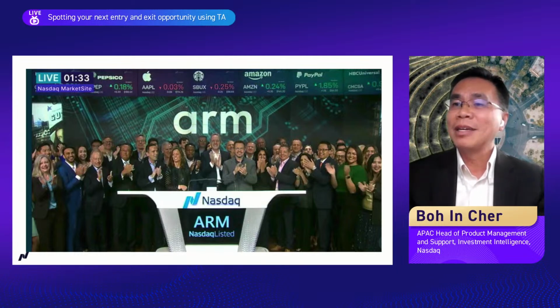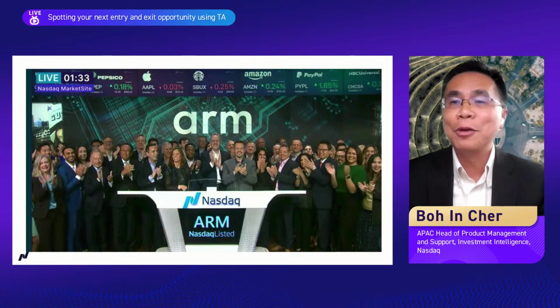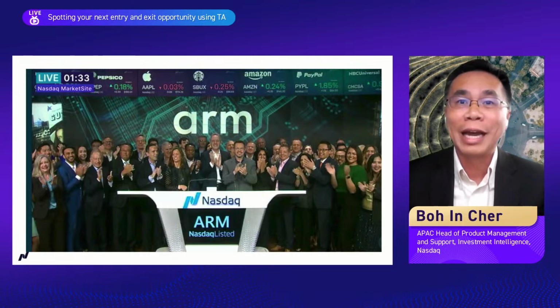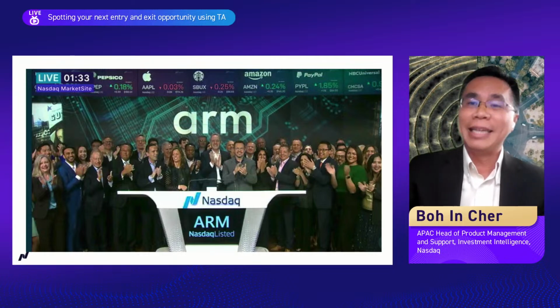Today, I'm going to showcase an example of the ARM IPO. As we all know, ARM Holdings is a British semiconductor and software design company listed on Nasdaq on 14 September 2023. The issue price of the IPO back then was $51 a share, and the subsequent opening price was 10% higher, opening at $56.10 at 12:09 p.m. Eastern Time during that day.